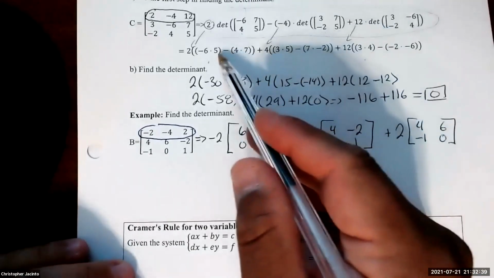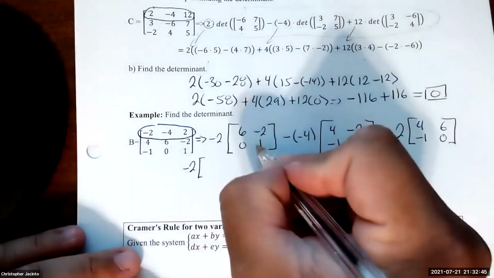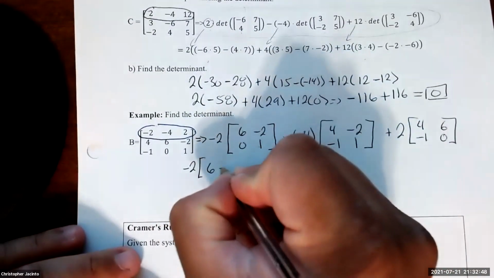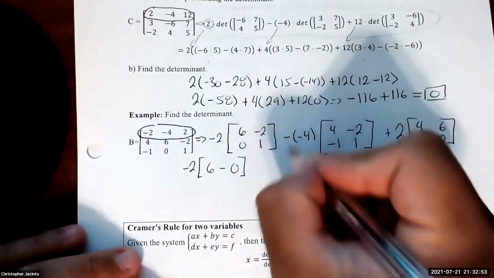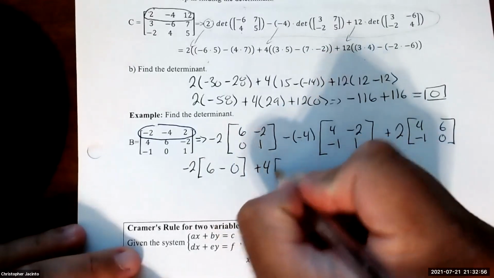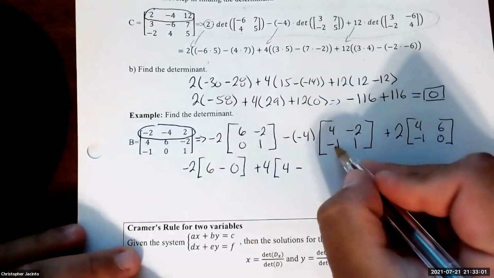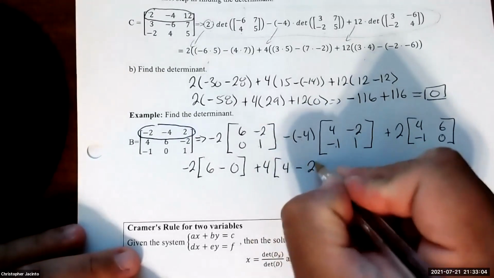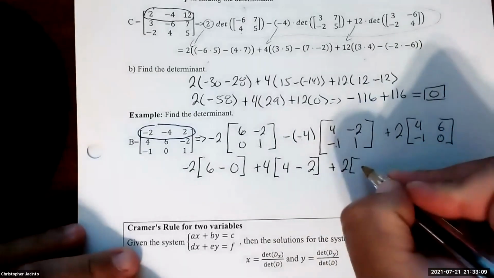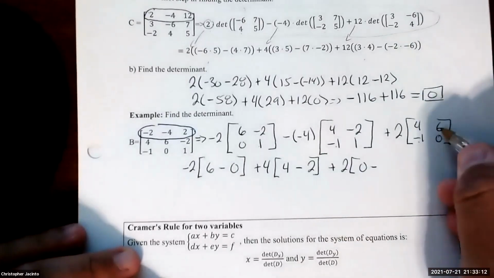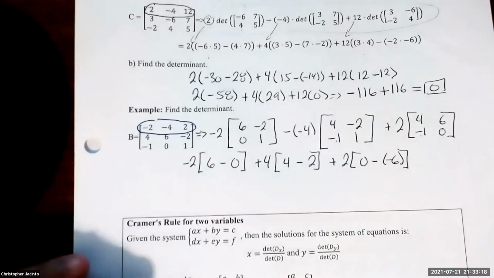All right, and now we find the determinant of each one individually. So it's going to be negative 2, right? 6 times 1 is 6, minus 0 times negative 2 is 0. That's super nice, right? This ends up being positive 4. Okay. 4 times 1 is just 4, minus negative 1 times negative 2 is positive 2. Okay. 4 times 0 is 0, and negative 1 times 6 is negative 6. So we get that. It's not too bad.